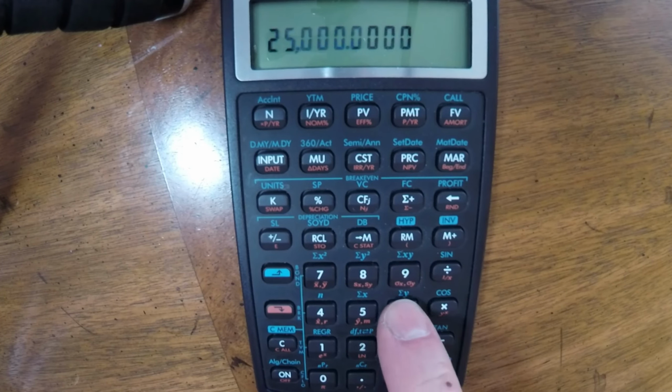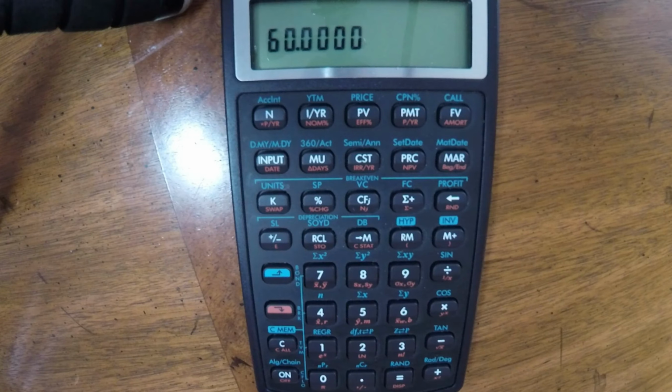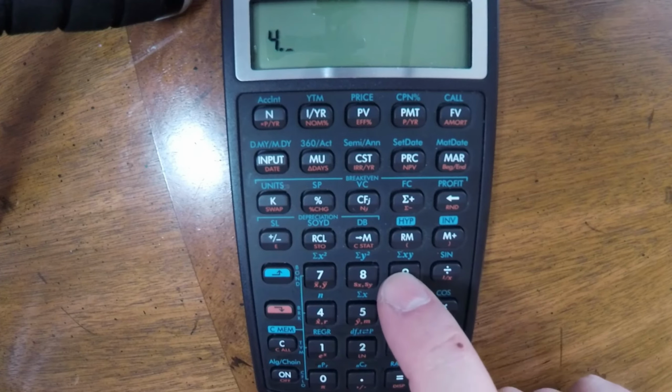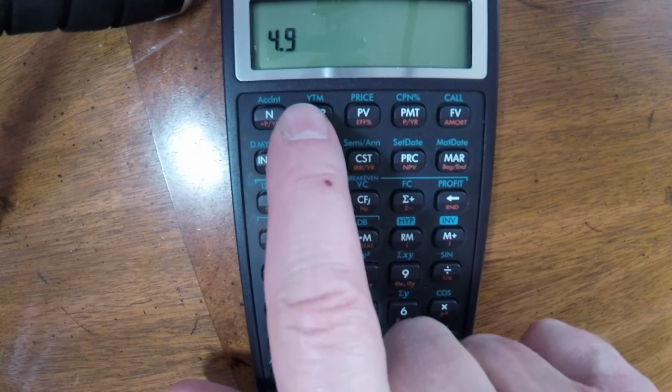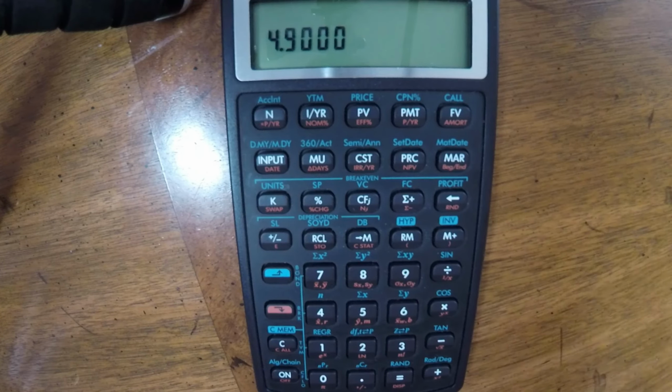And let's make it a 60-month loan, which is 5 years. Now, for a used car interest rates are 4.9%, something like that. So we'll go 4.9. You don't need the percentage. That's our interest rate per year. Now we've plugged in 4 variables. Now we can solve for the last one, which is payment. So 4.9% is $470 a month.